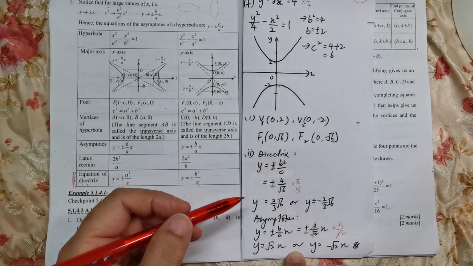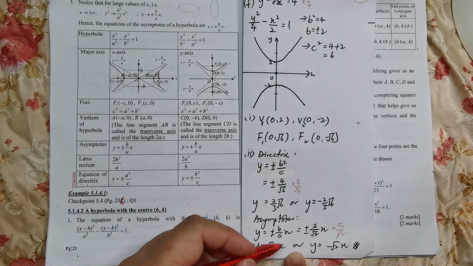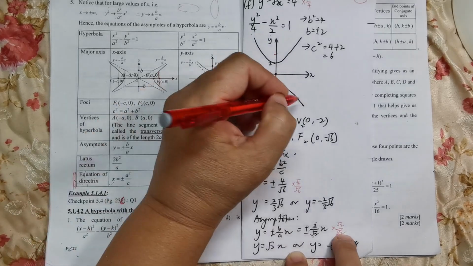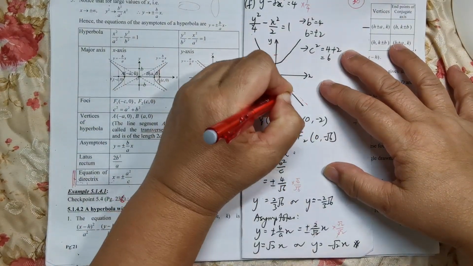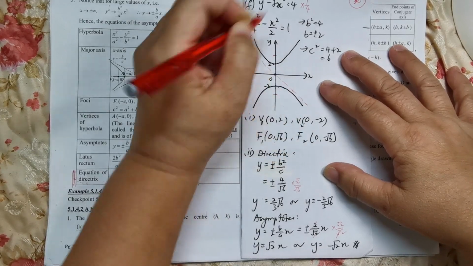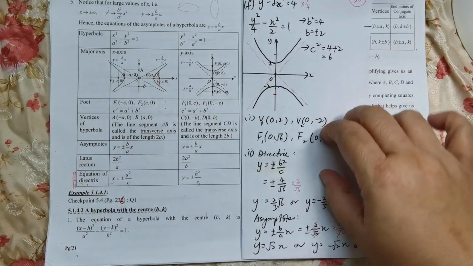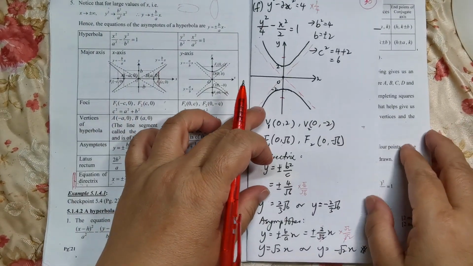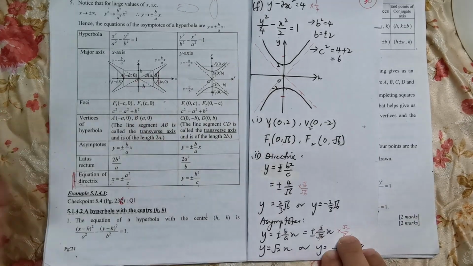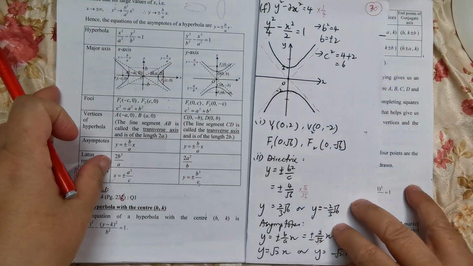Alright, so the asymptotes will be y equals square root 2 x and y equals negative square root 2 x. They must pass through the center. So it's two straight lines, something like this. These are the asymptotes. So I have discussed two questions, one horizontal, one vertical. The rest you please do as homework.